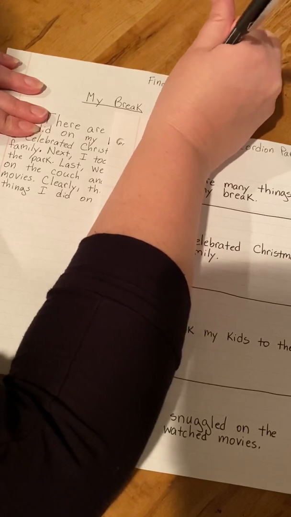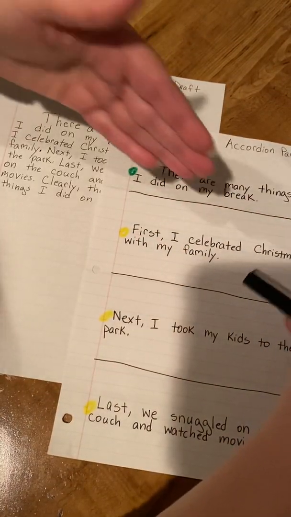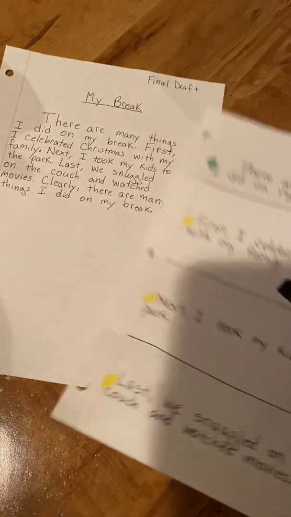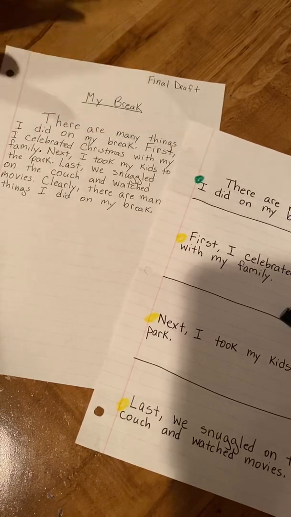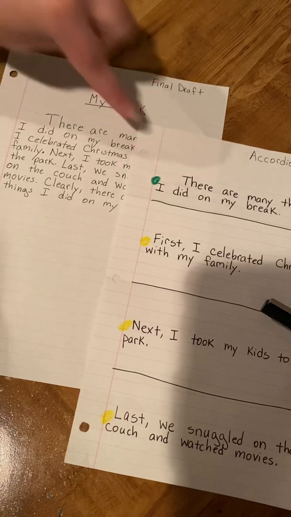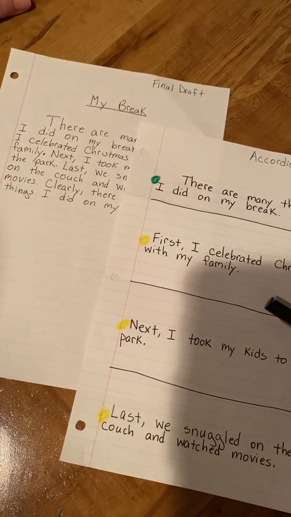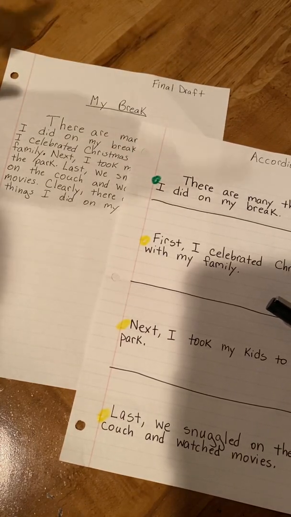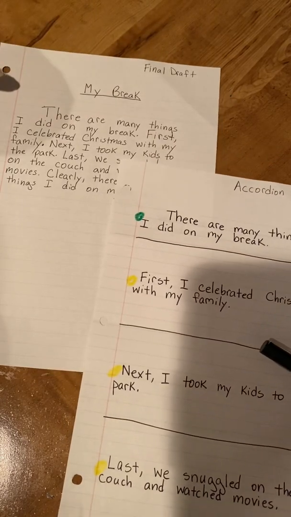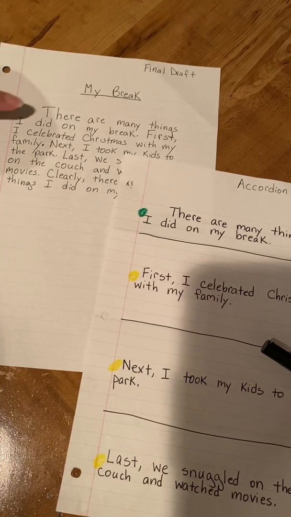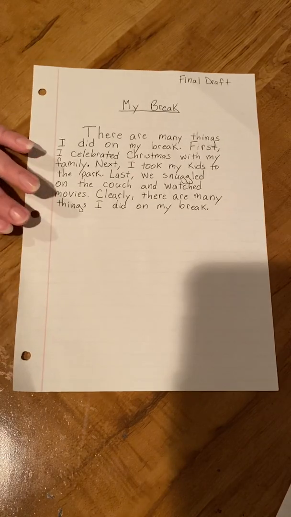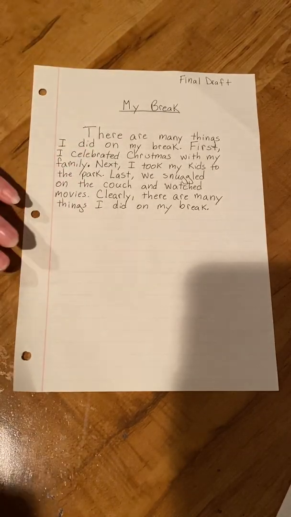So what I noticed, maybe you noticed too, is that the words are exactly the same. I didn't change anything. These are the same words. That's the same. They both have a 2-finger space indent. I noticed that. What's different though is that my final draft has a title. And my final draft does not, again, have colors or lines. This is what a final draft looks like. This is your last step in our writing process.